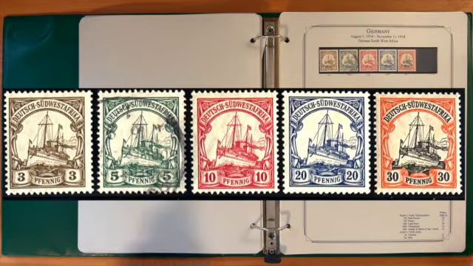Another set of German yacht stamps, this time for the German Southwest Africa. This is what is now modern Namibia.